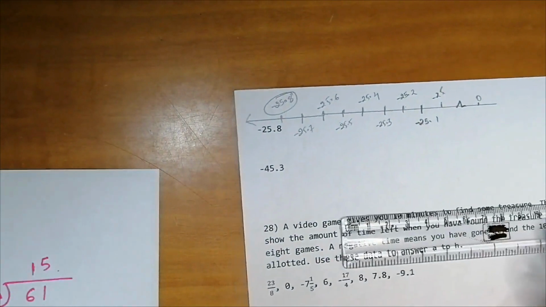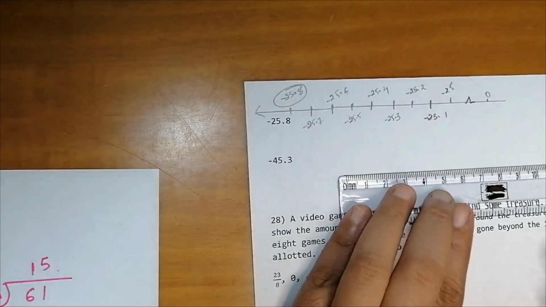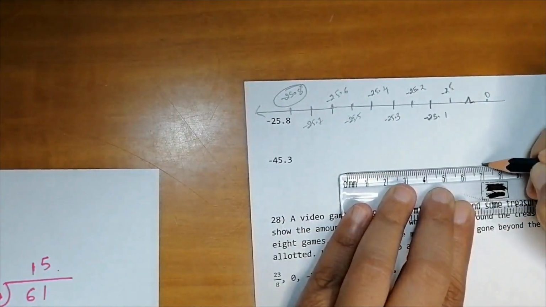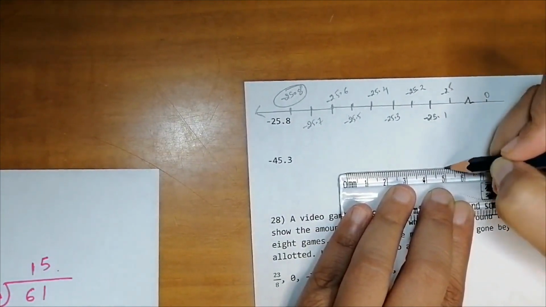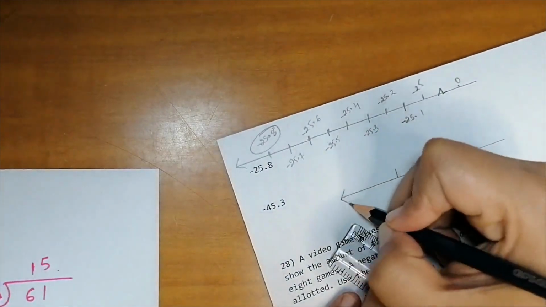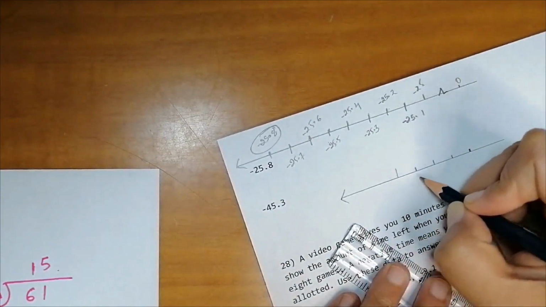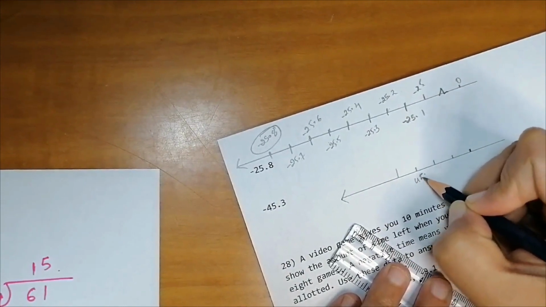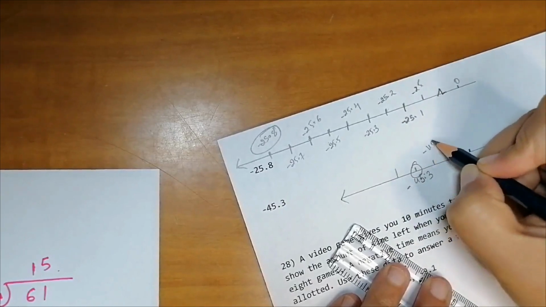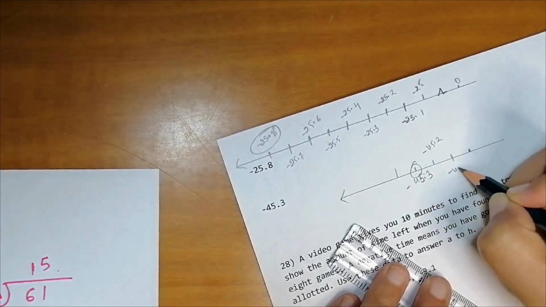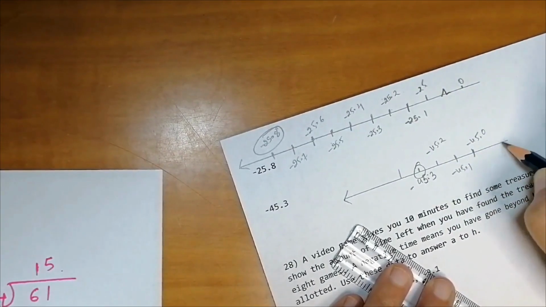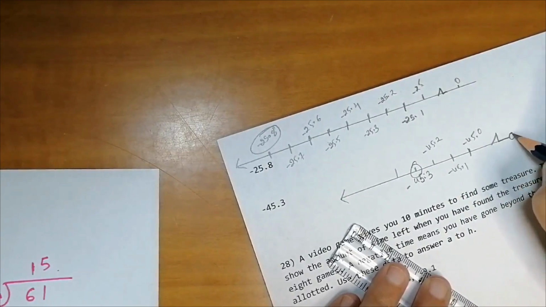Then we have minus 45.3. Okay, so we will be going to the left, right? So let's say this is my 45, this is 45.1, 2, and 3. This will be 4. So this is minus 45.3, minus 45.2, minus 45.1, minus 45.0, and we go this route and mark 0 here.